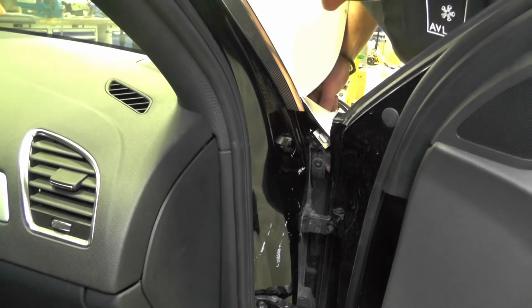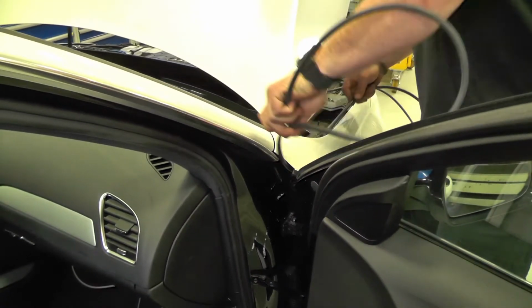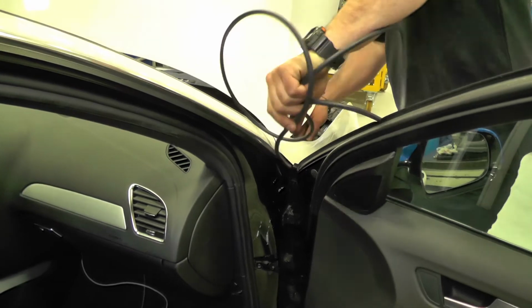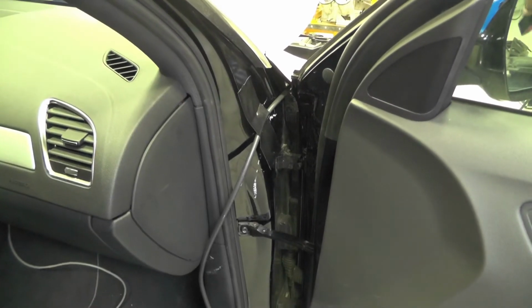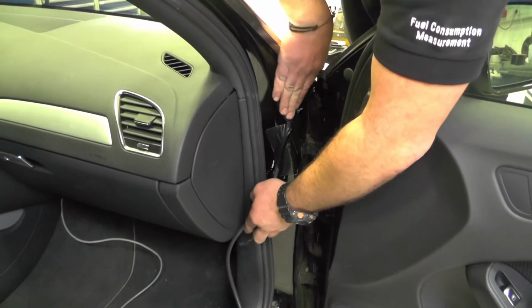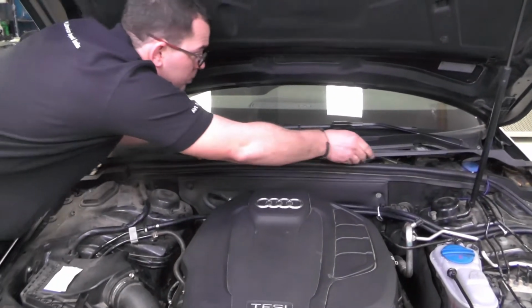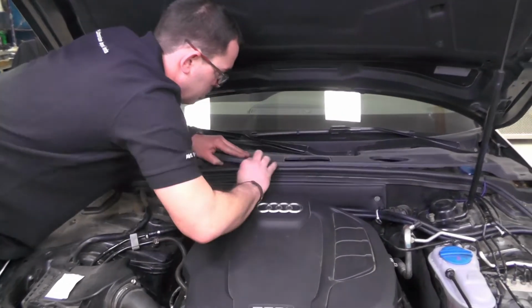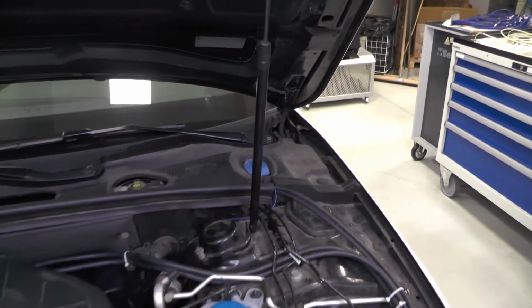In order to connect a data acquisition device like a data logger or a notebook, we need to feed the CAN cable into the passenger compartment. When finished with fixing the cables, replace covers in order to minimize influence on the normal vehicle performance.